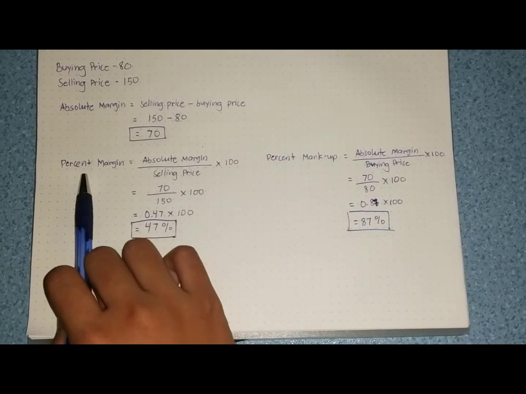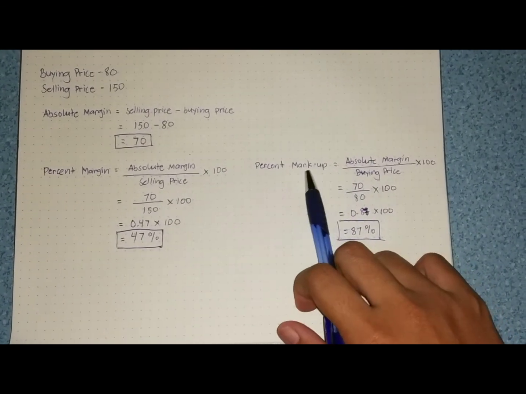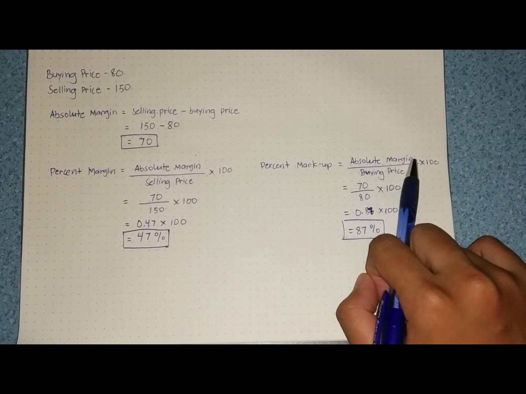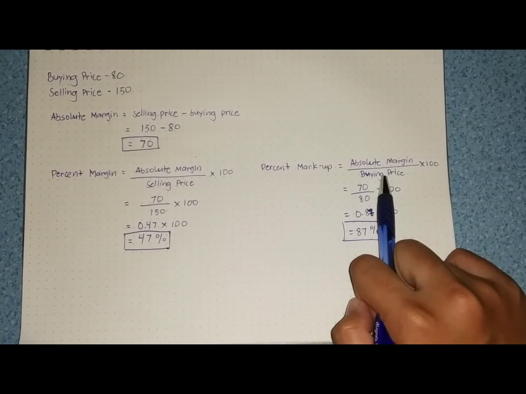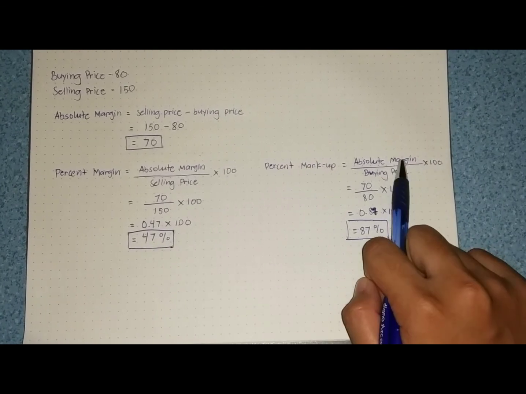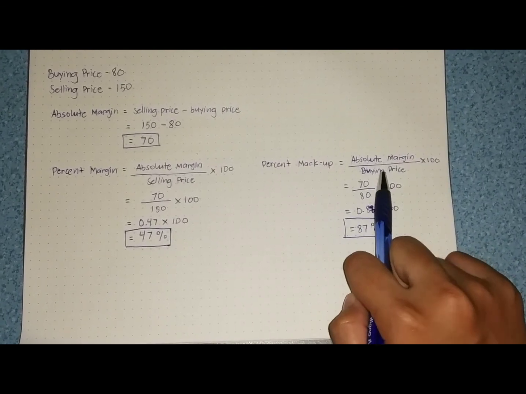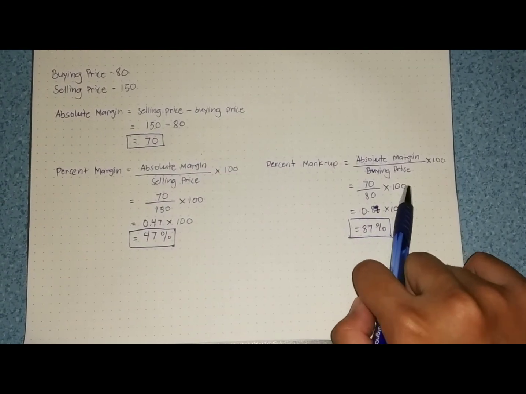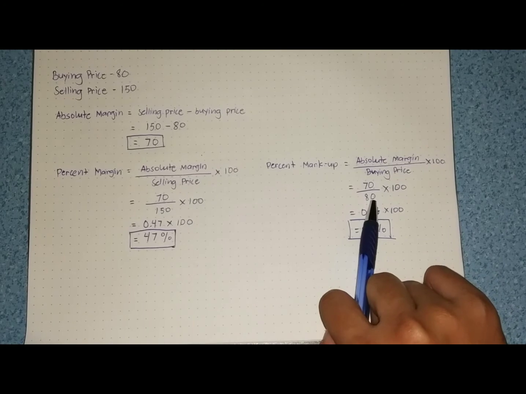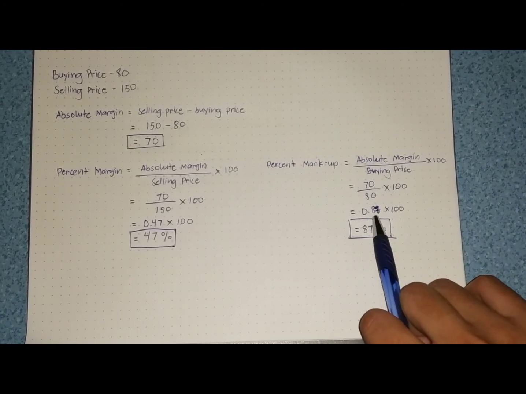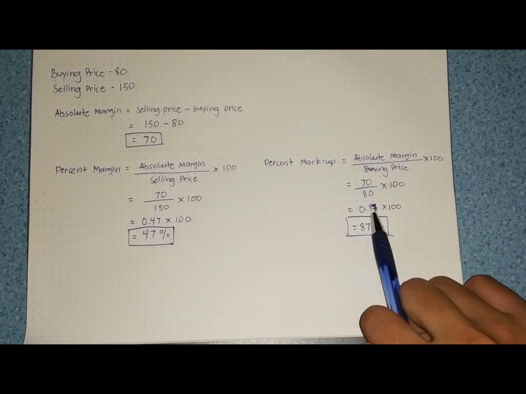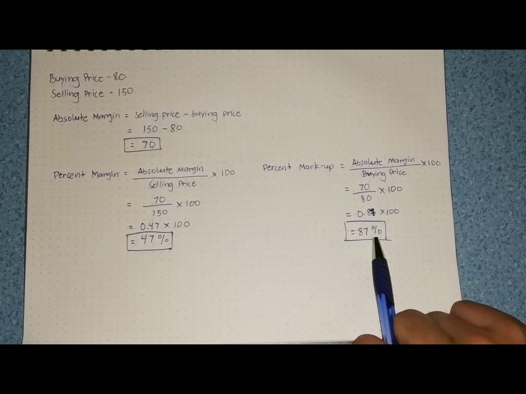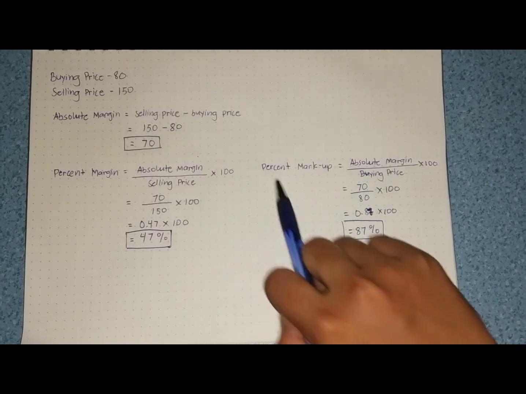Sa percent markup naman, para makuha natin siya is absolute margin divided by buying price times 100. Absolute margin is 70, buying price is 80, times 100. 70 divided by 80 is 0.87. Na-round up ko na din siya to 2 decimal places, times 100 equals 87% at ito ang ating percent of markup.